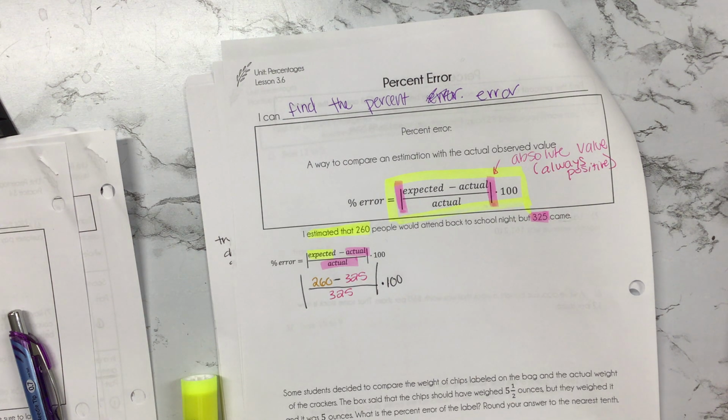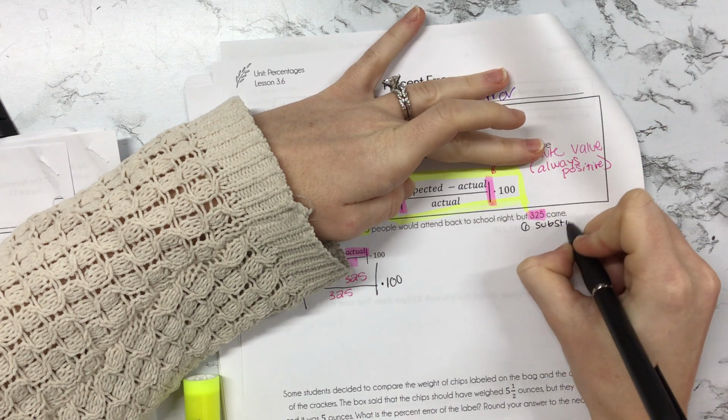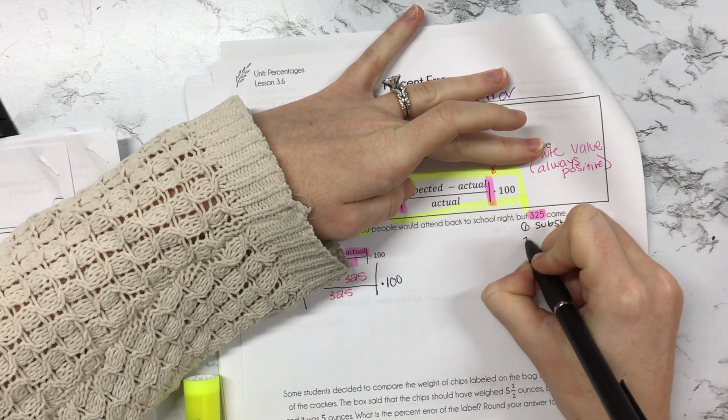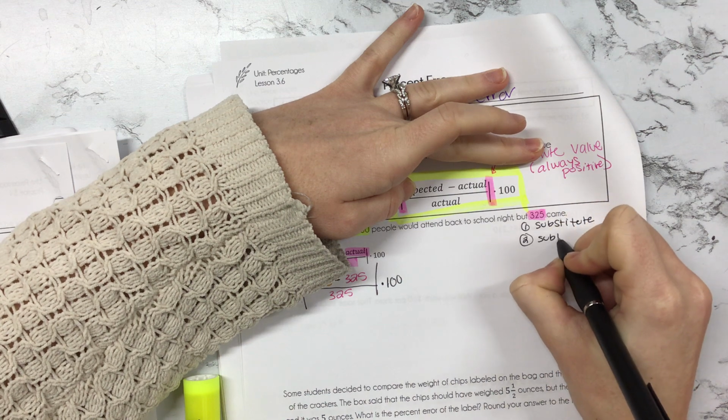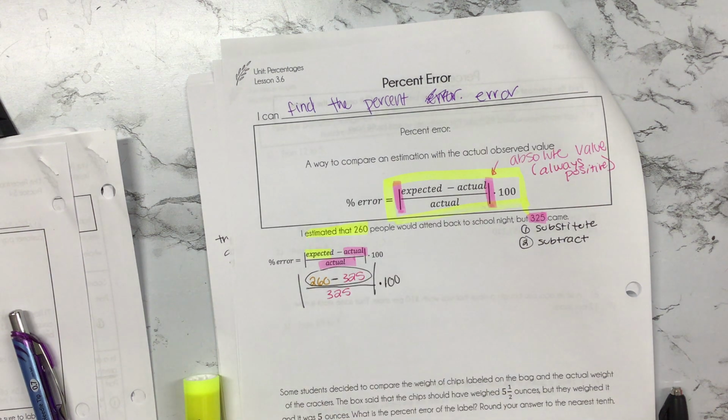Okay. So if you want to make notes, you can substitute. Then we're going to subtract. It's going to do 260 minus 325.